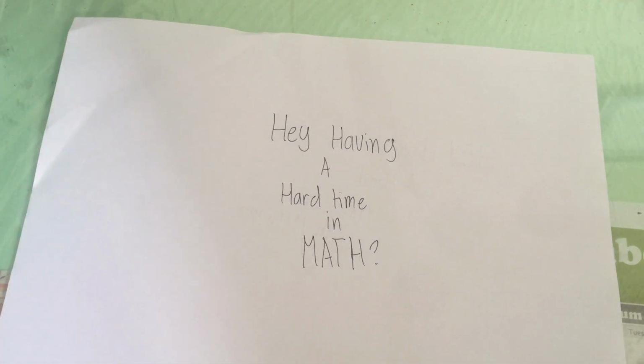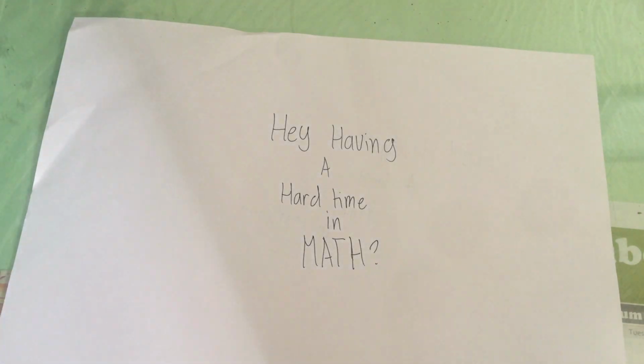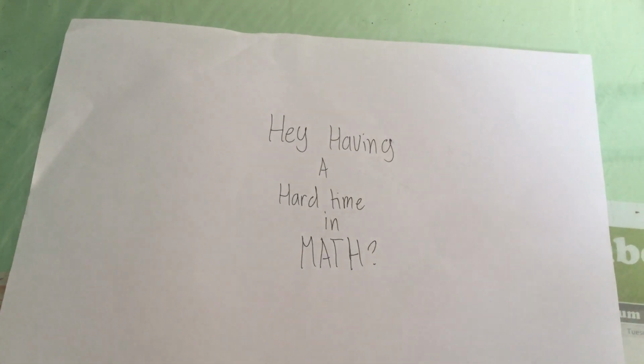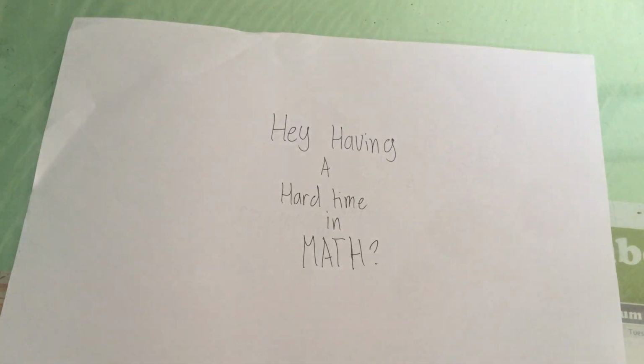But before that, let's start with a question. Are you having a hard time in math? If you are, I will be able to help you with what your problem is. So, let's start with the quadratic equation. What do we know about quadratic equations?